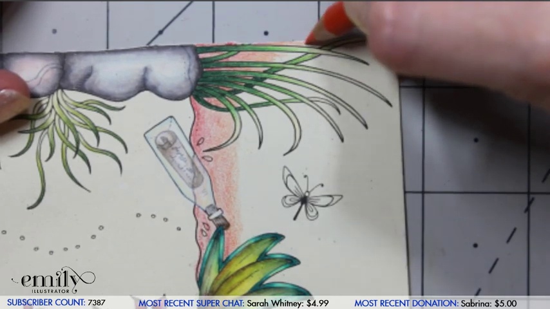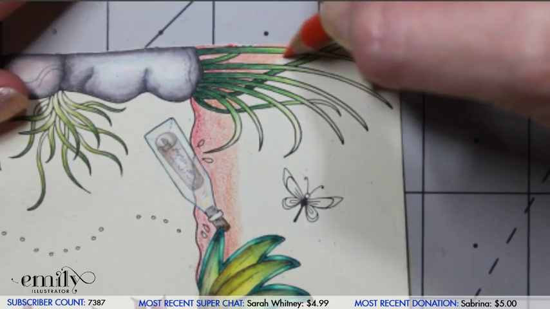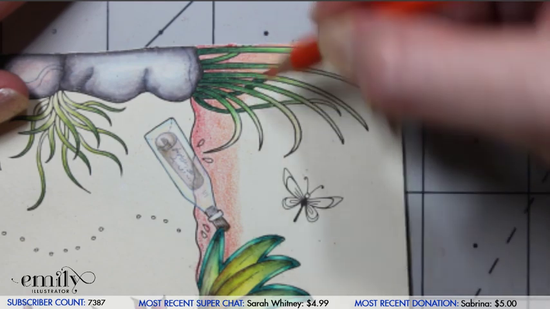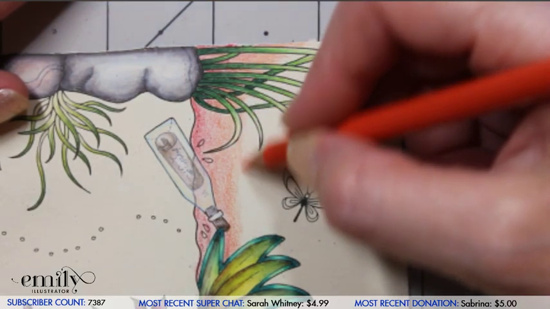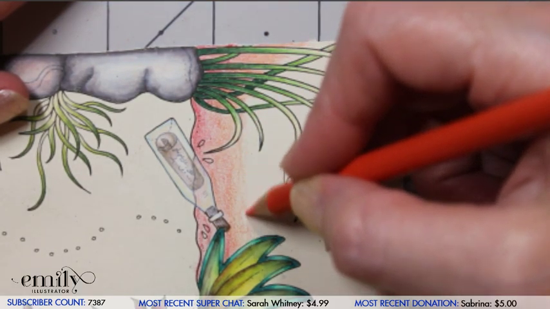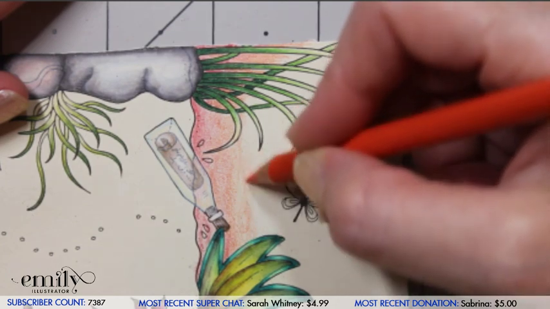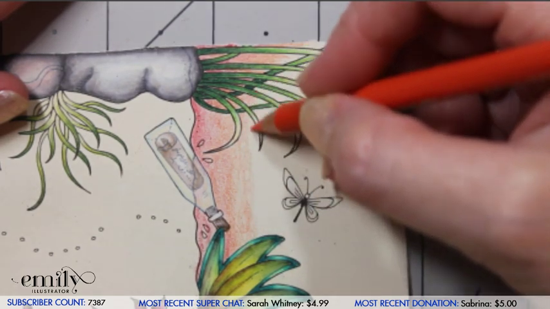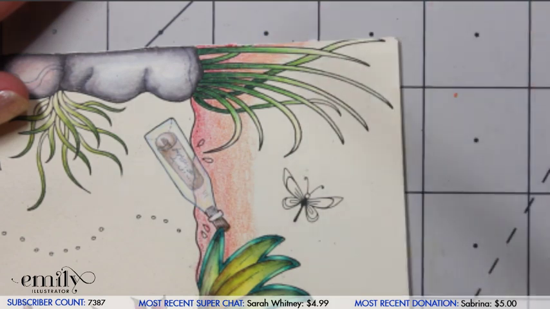Okay, we're using that pale vermilion still. And we're coloring lightly. The trick to a true gradient is lots of layers. Lots of light layers. Okay. All right. And we're going to go back over.